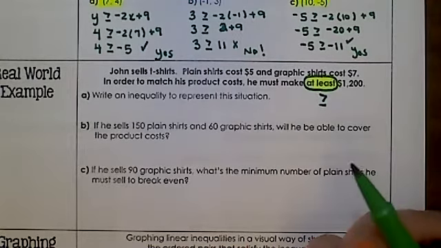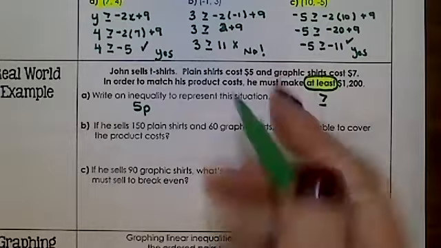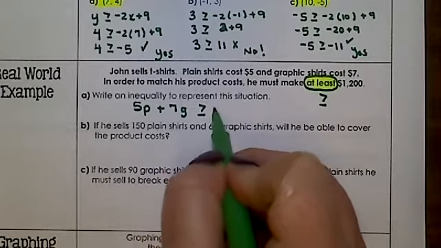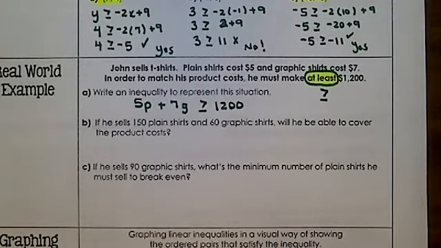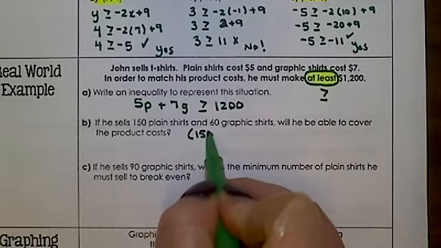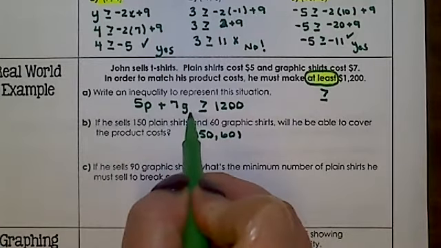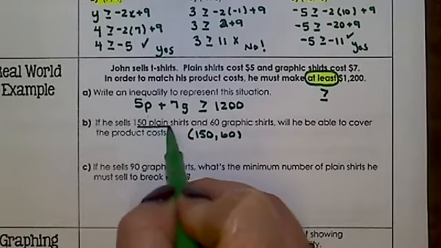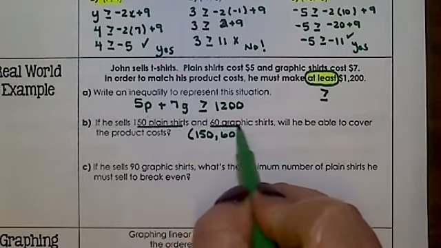So I'm going to use P to represent plain shirts. So it's $5 for the plain shirts. It's $7 for the graphic shirts, and we want to make at least $1,200. If he sells 150 plain shirts and 60 graphic shirts, so this would be like 150 and 60, because P we have here for your $5. Notice that your plain, so we have 150 for the plain. The G stands for your graphic, so we have 60.